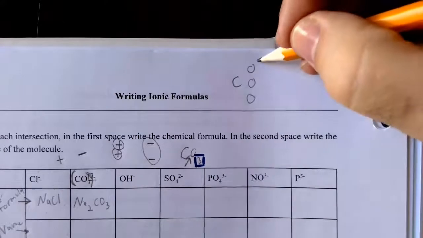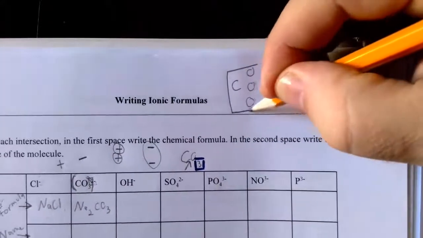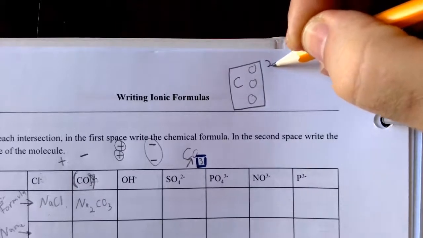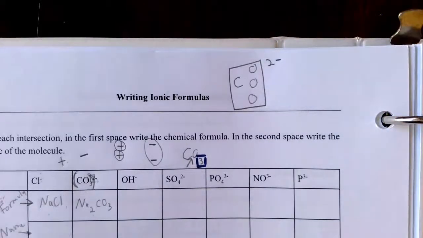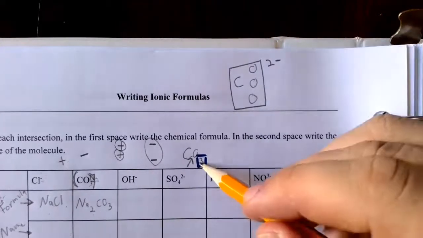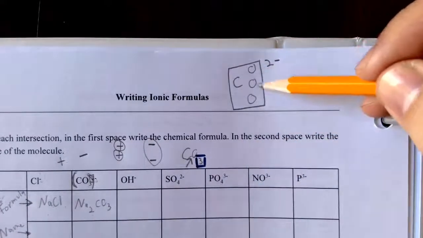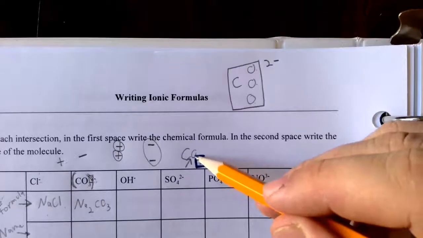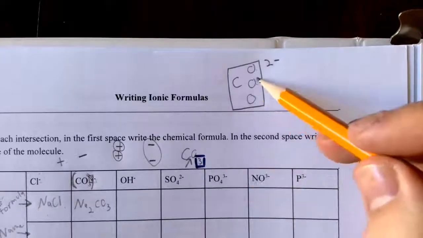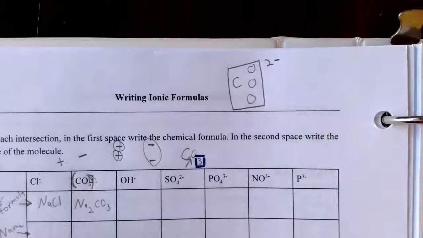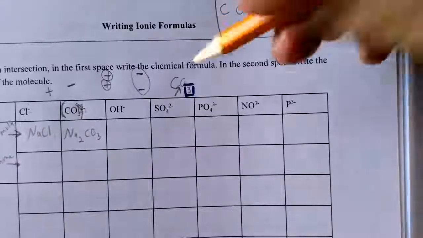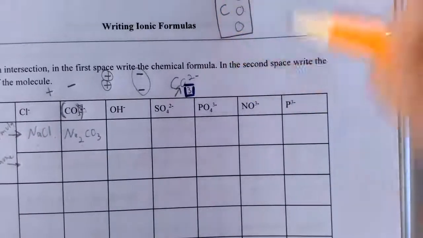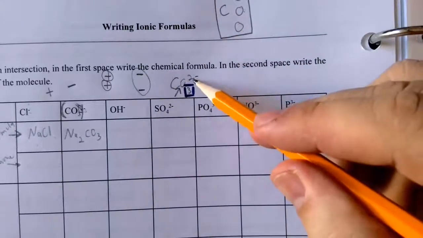And that whole thing together has a -2 charge. Okay? So that 3 that I write right there means I have 3 oxygens. Right? When I have a subscript, the lower number, that's counting a number of elements. The number up top, this is a superscript. That is always a reference to the charge.